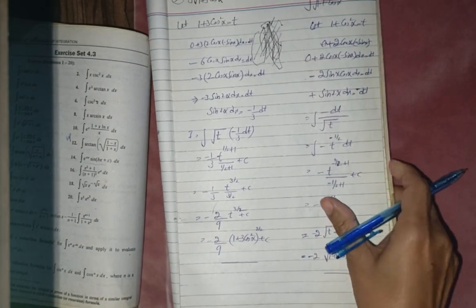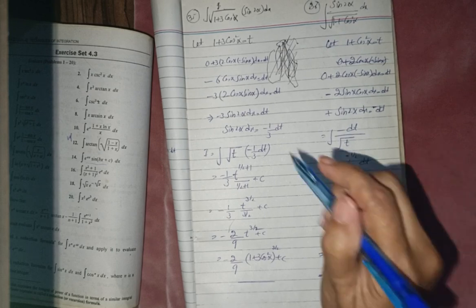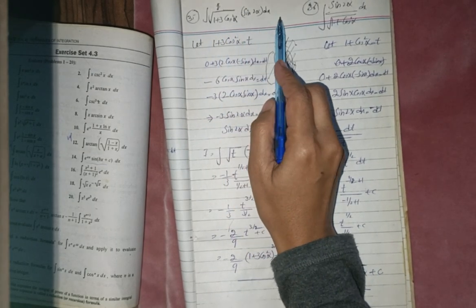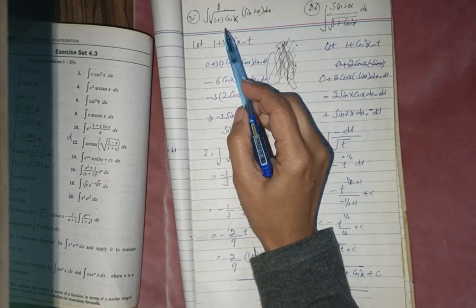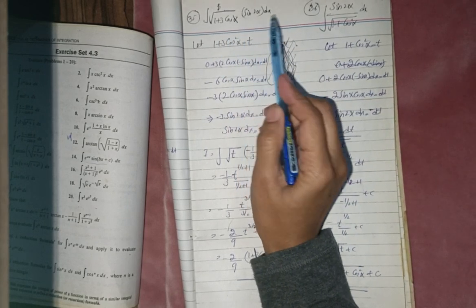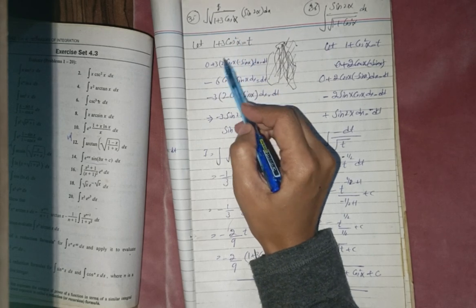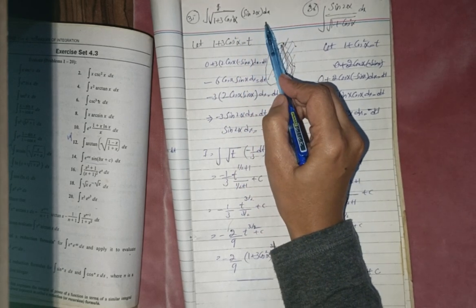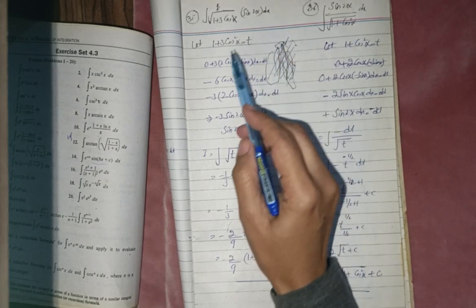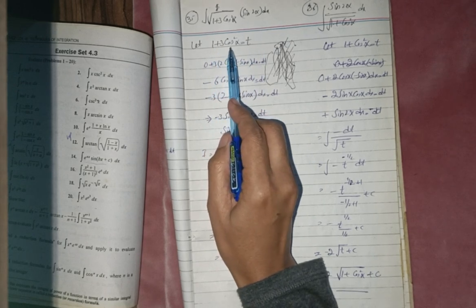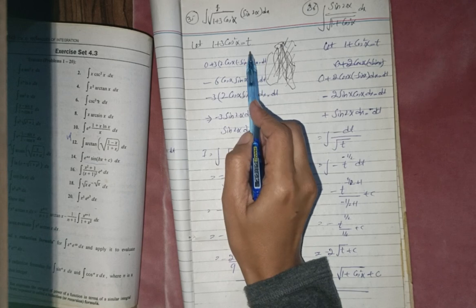And the next question for today's lecture is integral square root of 1 plus 3 cos square x into sine 2x dx. The special part of this question is 1 plus 3 cos square x, because if we select 1 plus 3 cos square x, we have the derivative of this part present in the question, which after the substitution will become 1 plus 3 cos square x is equal to t.